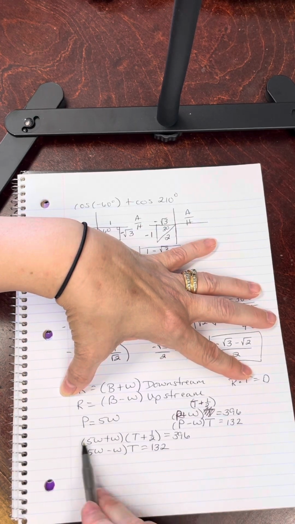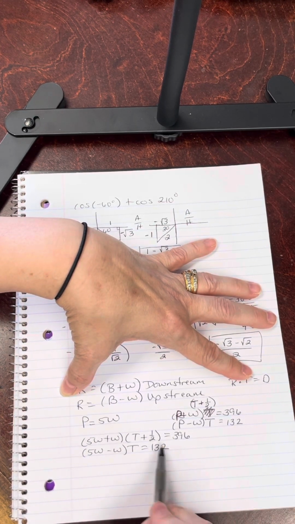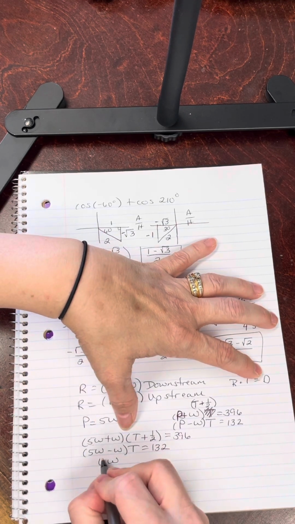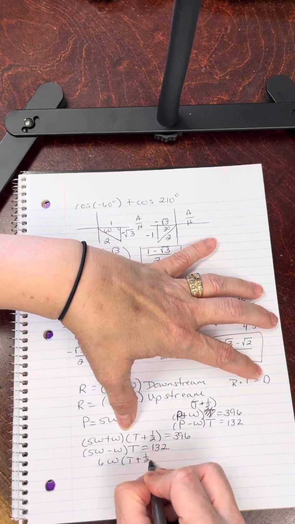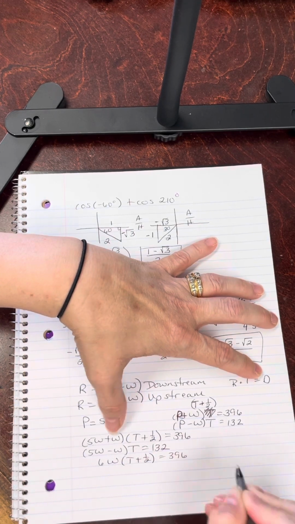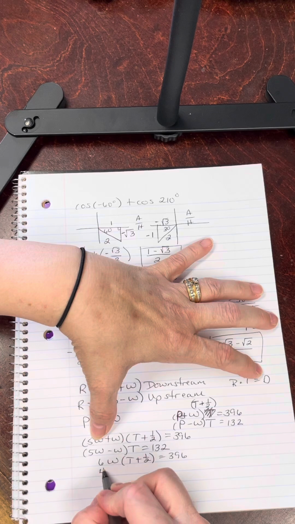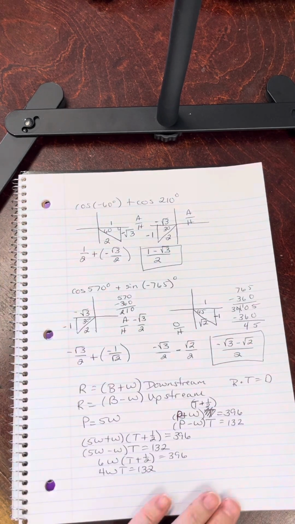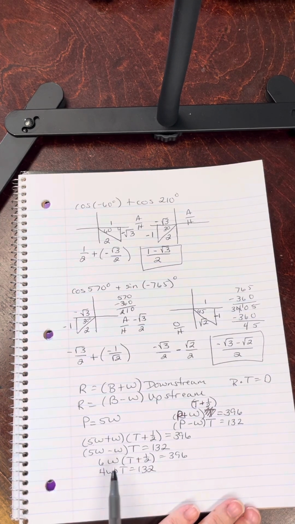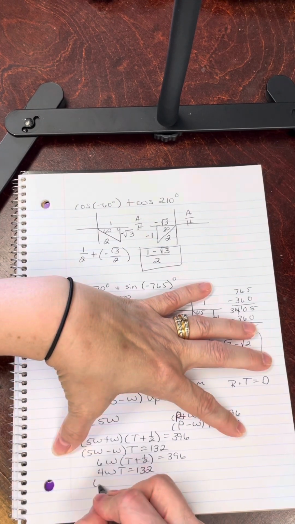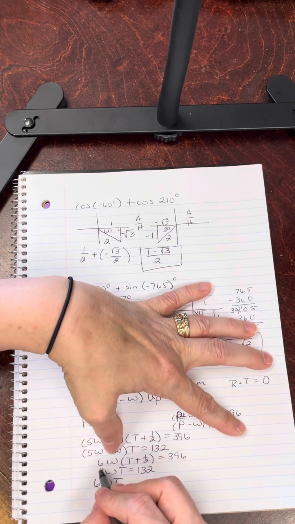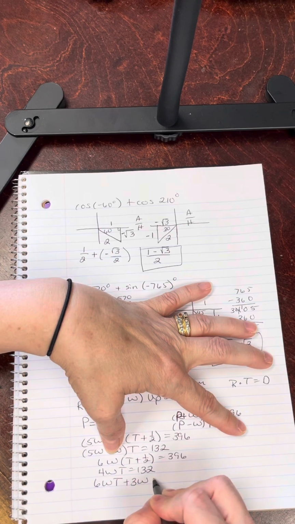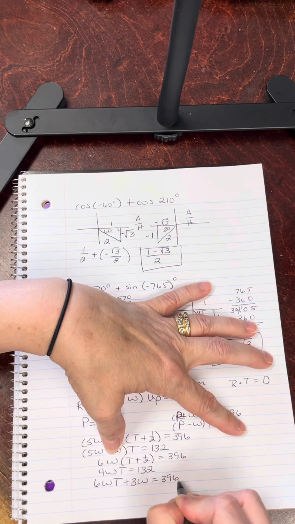So I need to do a lot of fixing here in this messier one and a little bit here in this one. 5W plus W is 6W, multiplying with T plus a half equals the 396. 5W minus W, 4W with the T equals 132. I know that I need to distribute up here, so 6W times T is 6WT, and 6 times a half is going to be 3W equals the 396.